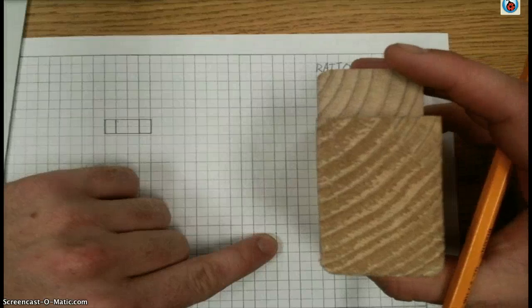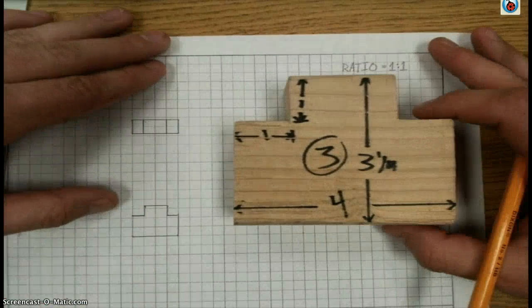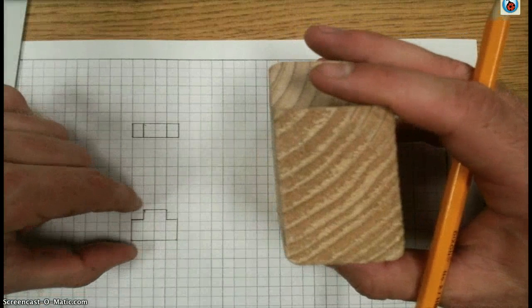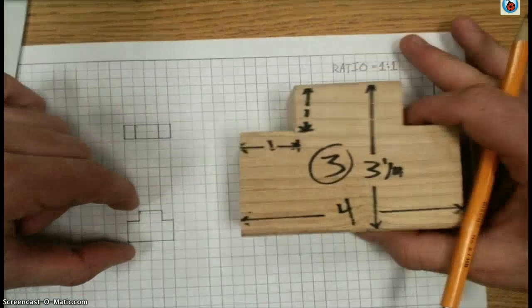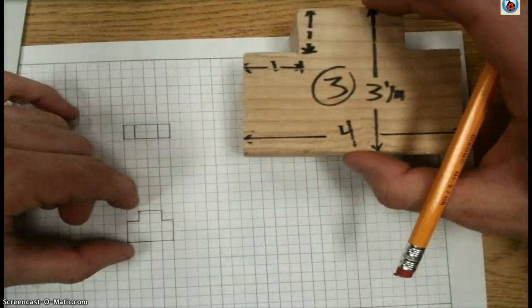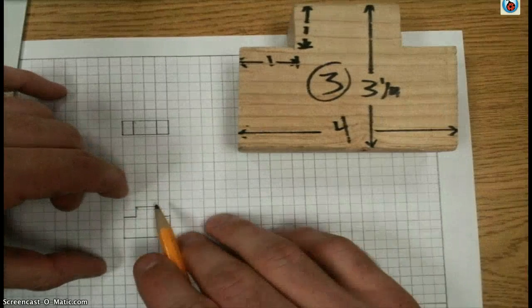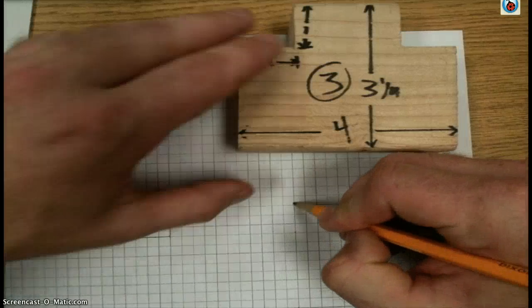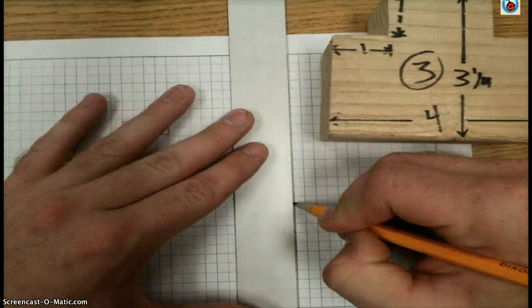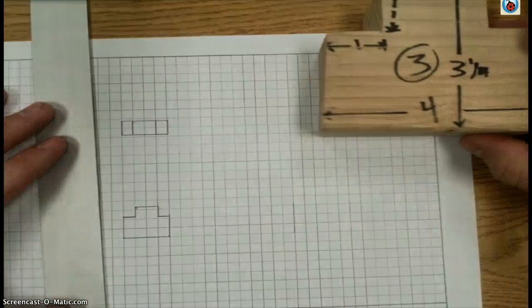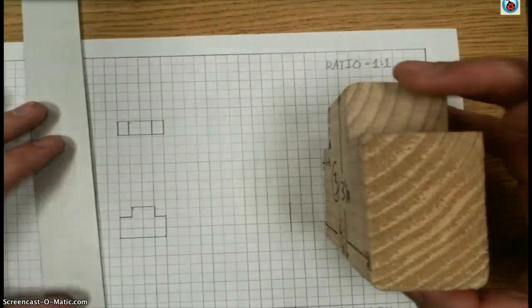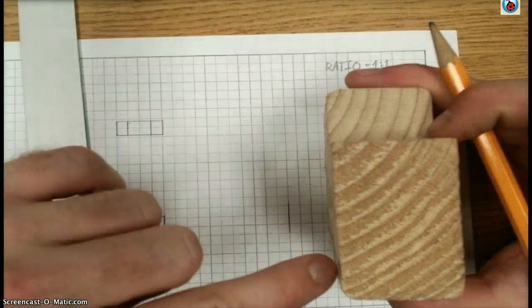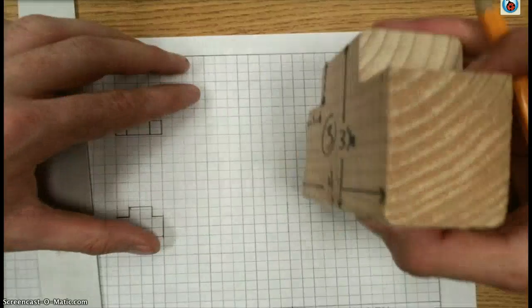I'm going to draw the side. Front view and side view share a common height. So that's going to be 3 1/4. And these views are going to line up perfectly. 1, 2, 3, and 1/4. Draw that in. That line is this whole side of the side view.